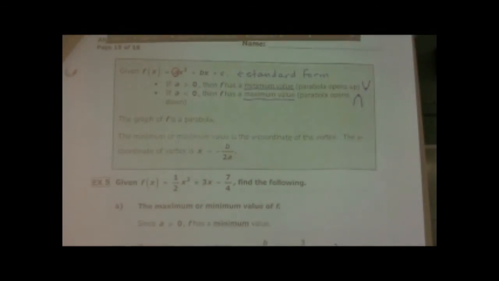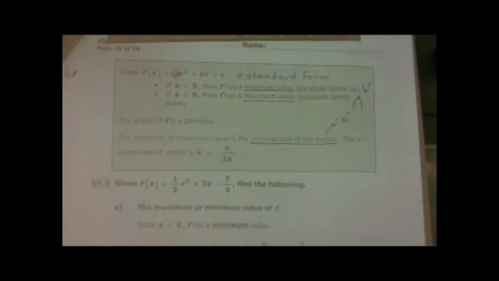All right? Now, if it's in this form, ax² + bx + c, it is a parabola. It absolutely is. Now, the minimum or maximum value is actually the y-coordinate of the vertex. And that means it's k. So our minimum or maximum value is the k value. On the y-axis, it's telling us the lowest value or the highest value. All right? Now, the whole issue is how do we find k from this?